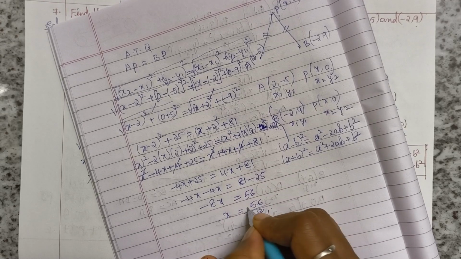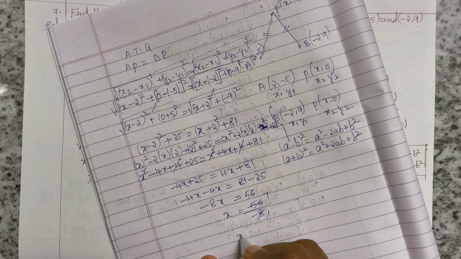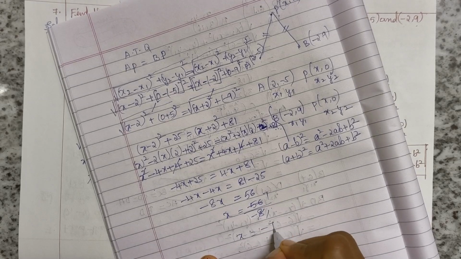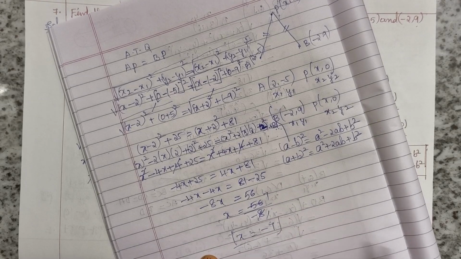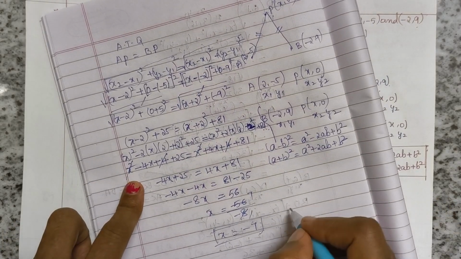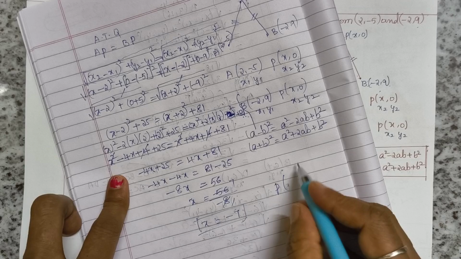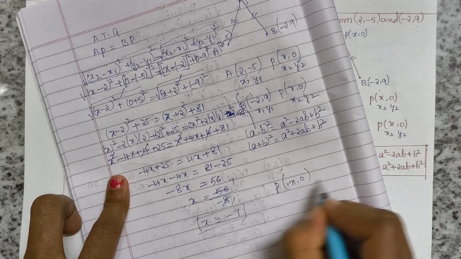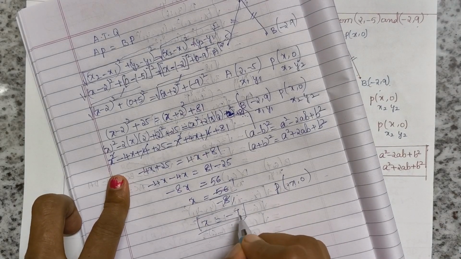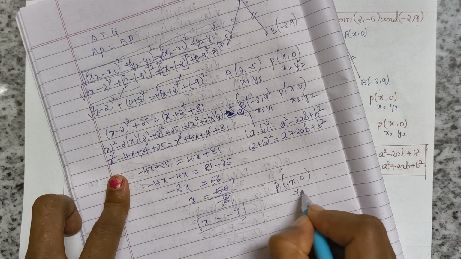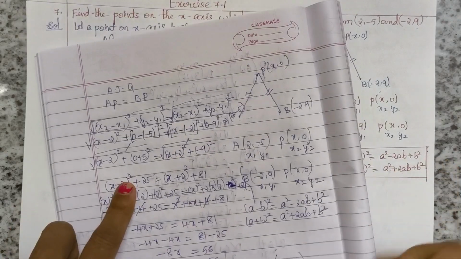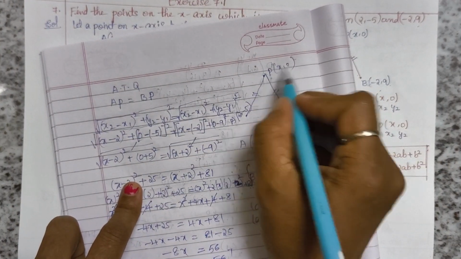See here, 8 ones are 8, 8 sevens are 56. X is equal to what? Minus 7. The X value is minus 7. But what did we take for the P coordinates? X and 0 we took. This is on the X axis. So how much did the X value come? Minus 7, 0. This point P is minus 7, 0.